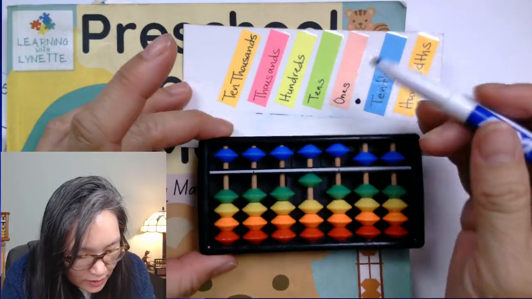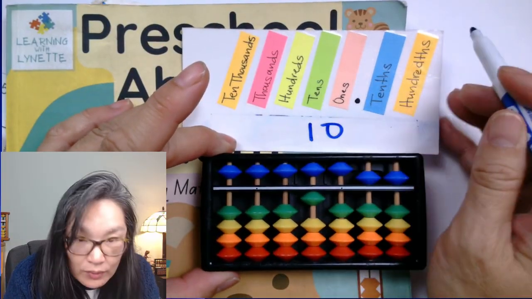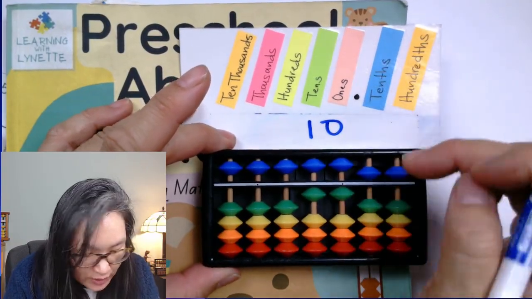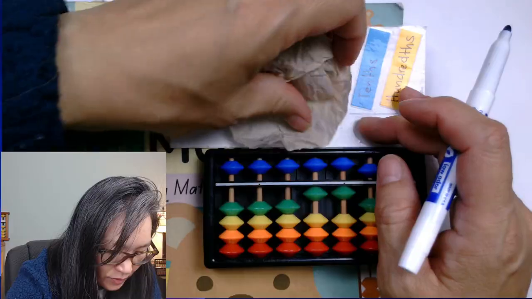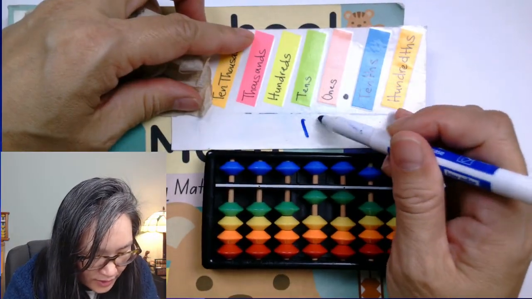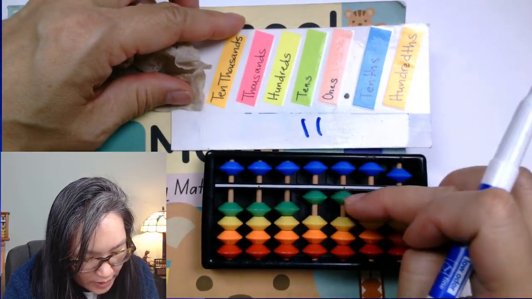Just as we write, we have our tens, our ones, tens, hundreds, thousands, 10,000. So this is 10. How do I know that's 10? Because just like we write, we have 10. And then we do 11. If I just erase this, this would be 11. How do I know? Because it's 1 and 1.